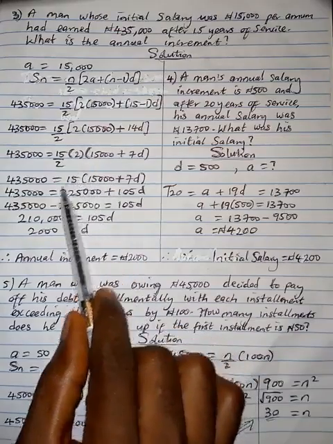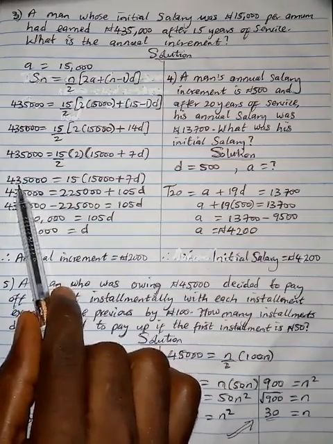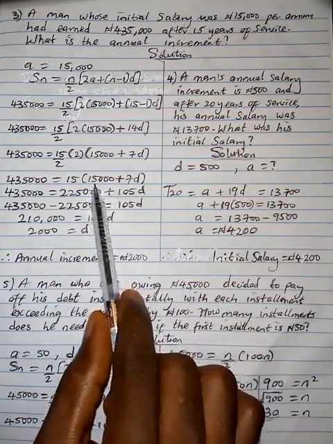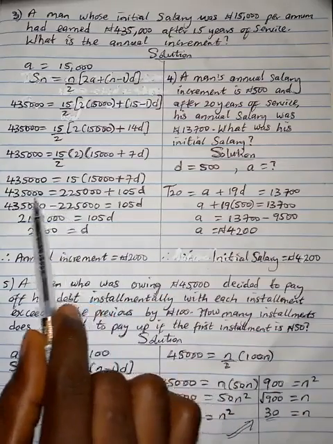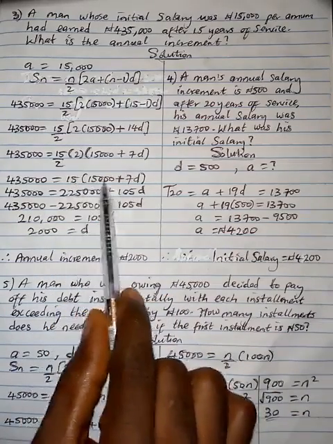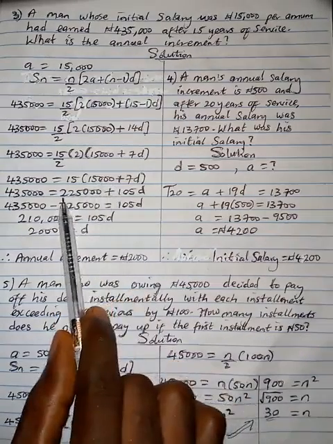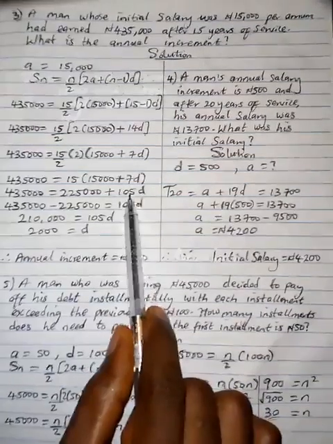So at this point, we now have 4,350,000 equals 15 bracket 15,000 plus 7d. Now we have to multiply everything in this bracket. 15 times 15,000 gives me 225,000, plus 15 times 7d gives me 105d.